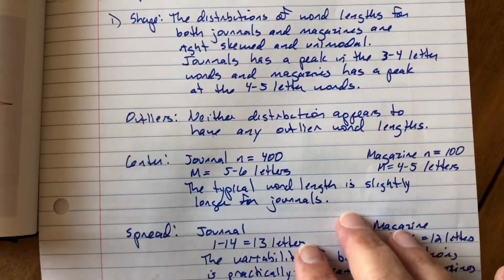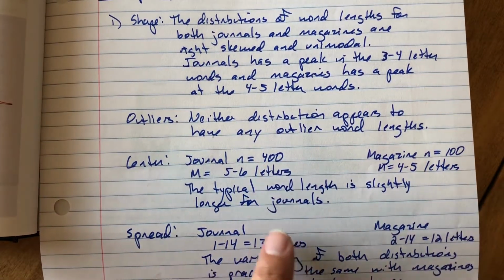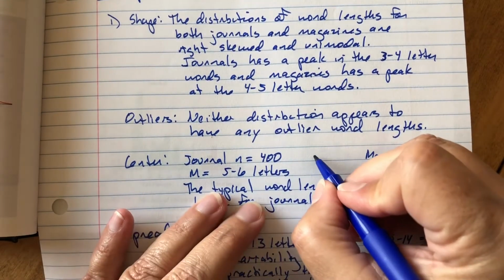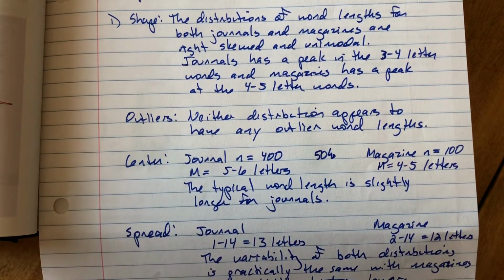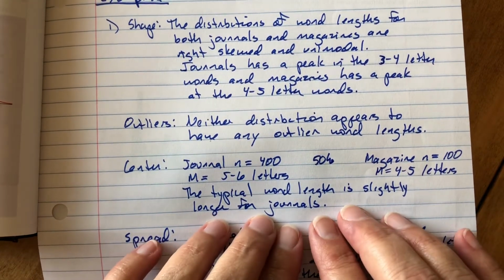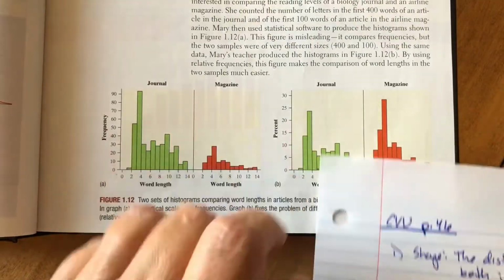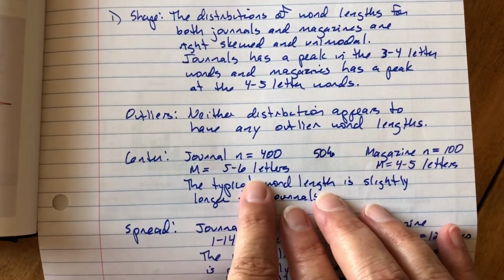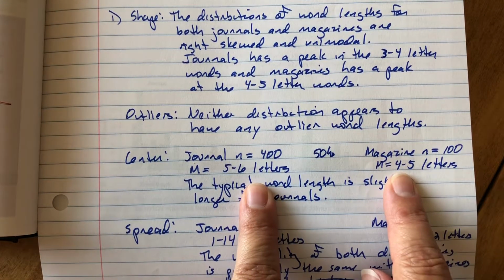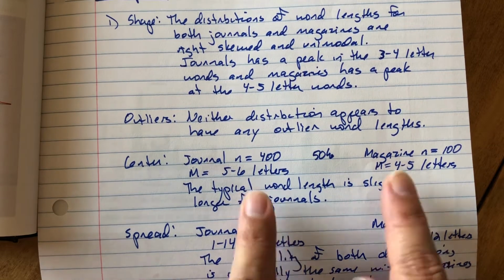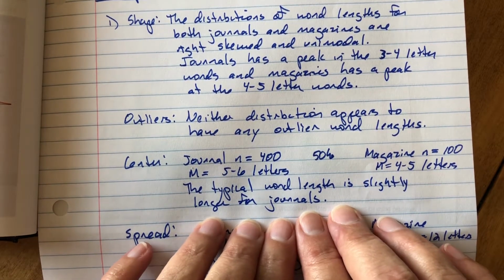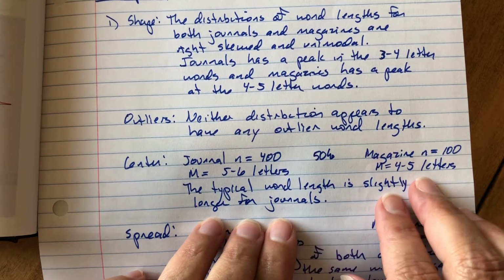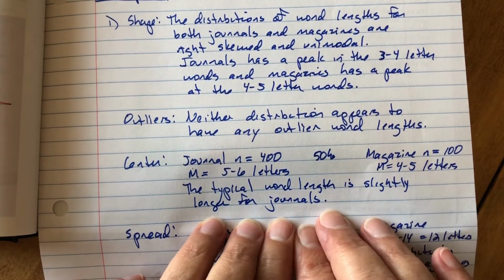Again, I did my totals, but we also have to remember that for relative frequency, we only had to look for the 50th. We had to find where the 50th percent of the accumulated bars are. So the median for my journal is about 5 to 6 letters. The median word length for my magazine is about 4 to 5 letters. So the typical word length is slightly longer for journals. Slightly. You could have said the word length for magazines is slightly less than journals, whatever.